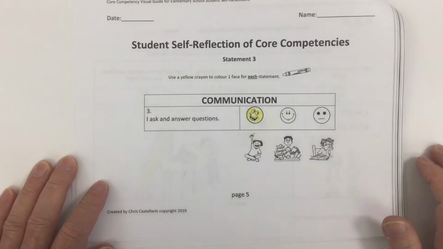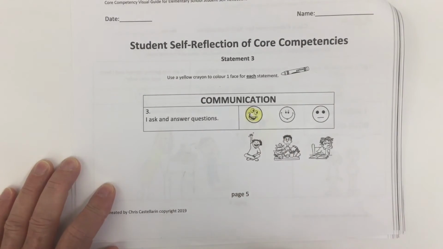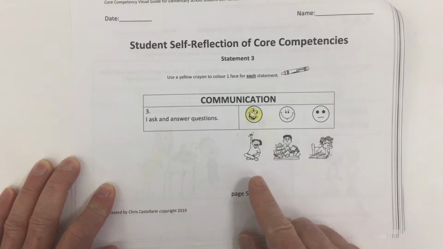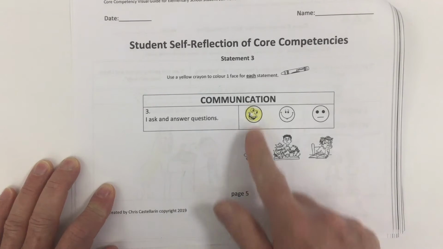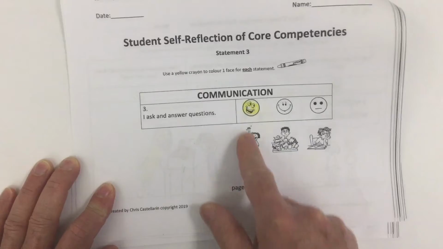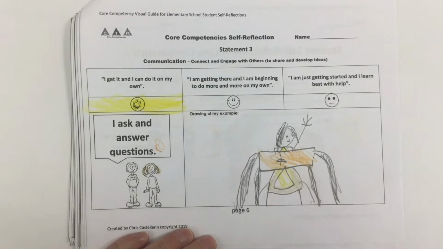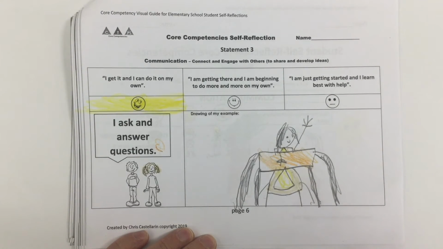Here's an example of a student having done Statement 3 in communication. I ask and answer questions. She feels that she's very good at doing that, so she chose the smiley face emoji. And she's done her little color drawgram. Again, she's chosen her smiley face. She's got a picture of herself sitting at her desk with her hand raised, ready to ask and answer questions.